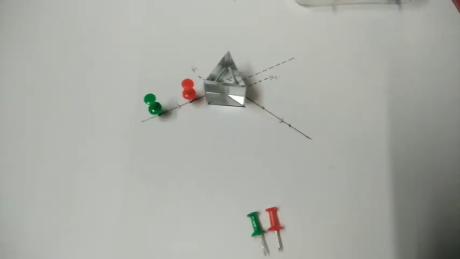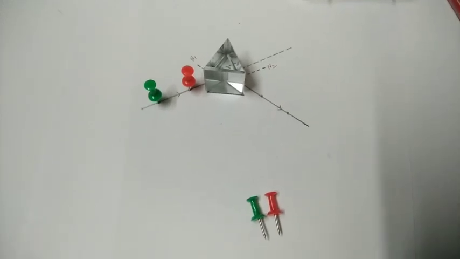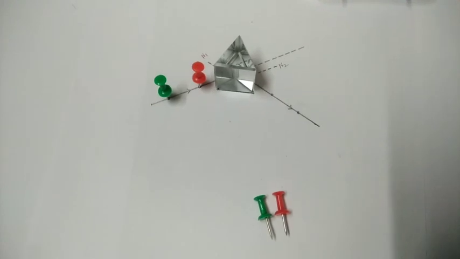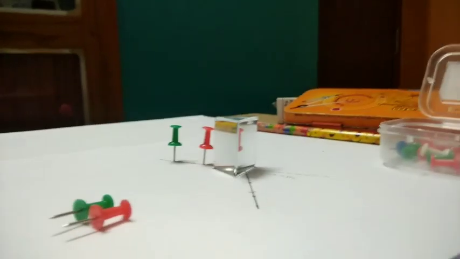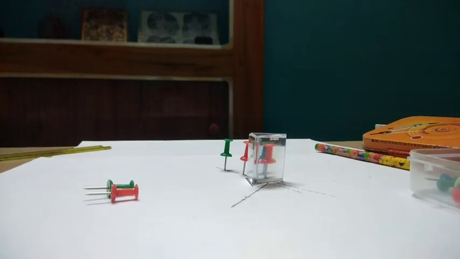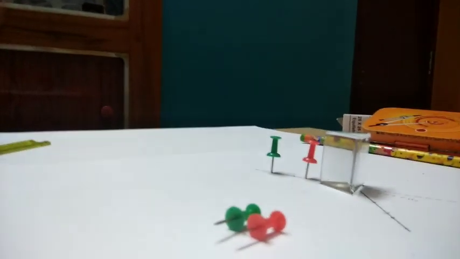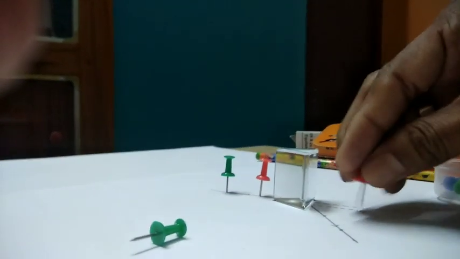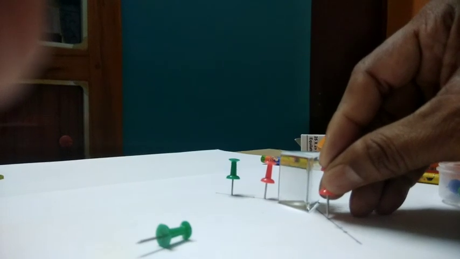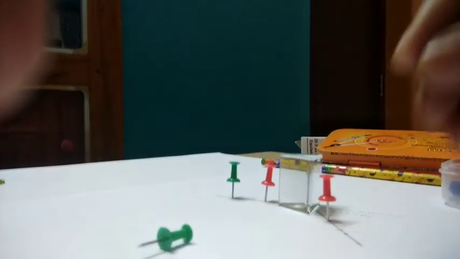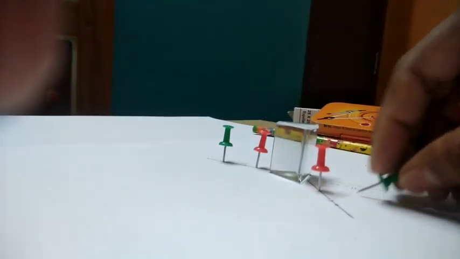Let us find. This is point C and this one is point D.